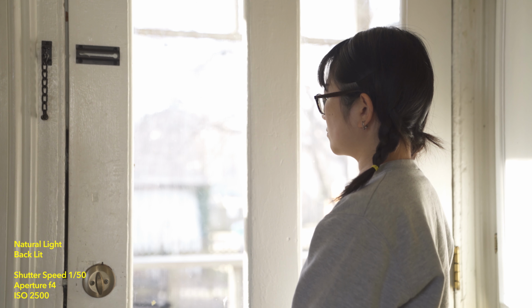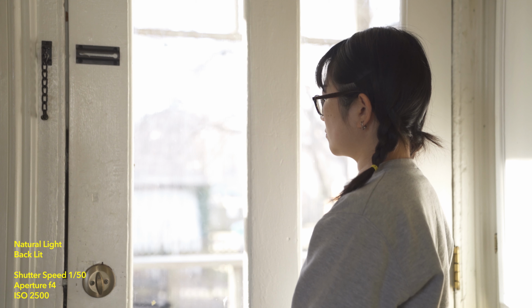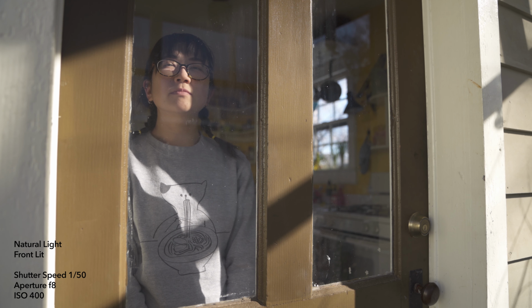So if you want to do it like this too, that's totally fine. So this is natural light with the subject backlit. So this is front lit, and I want to do something a little bit more interesting with just front lit.